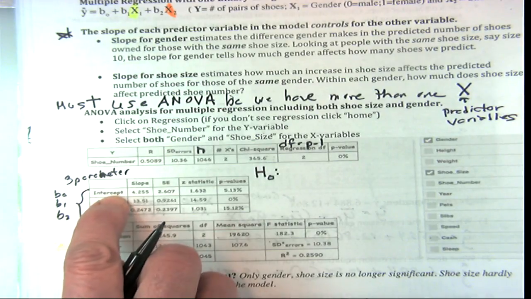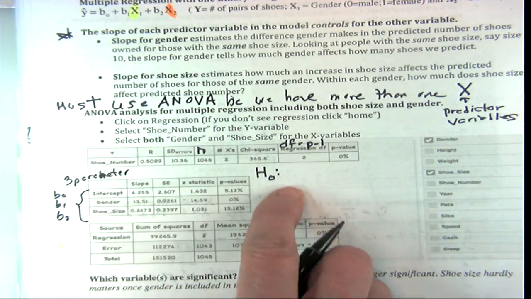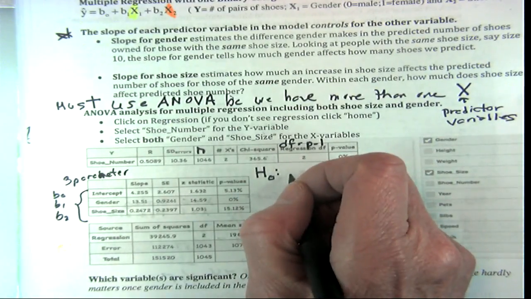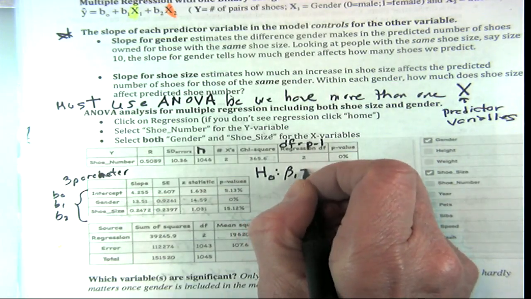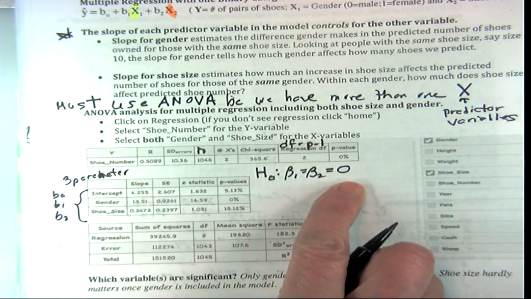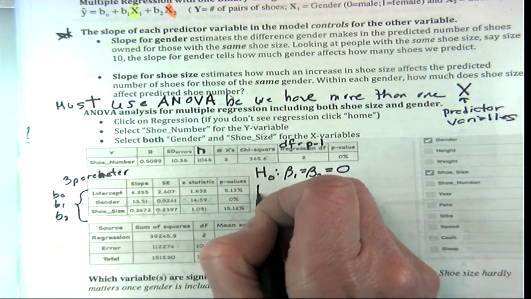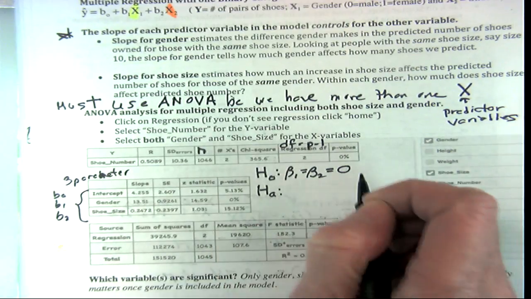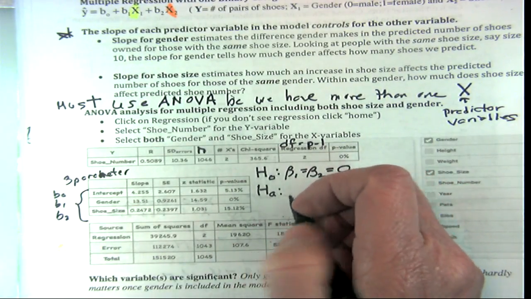So we're not testing that beta 0. The null is that the slopes for the predictor variables, beta 1 and beta 2, are all 0. That's the null. Not just one of them is 0. So they're all 0. And so what do you think the alternative is? They're not all 0. Or at least one of them is non-zero.